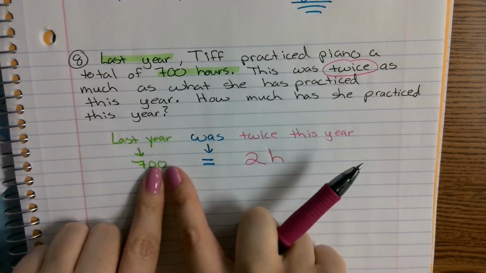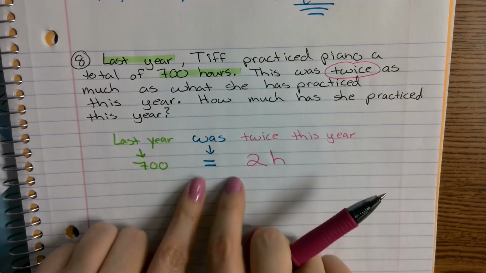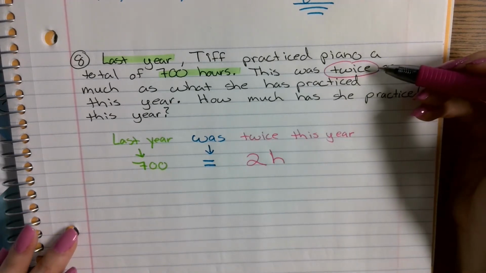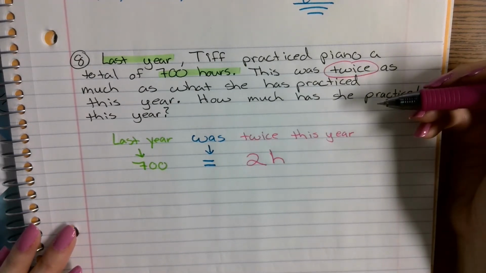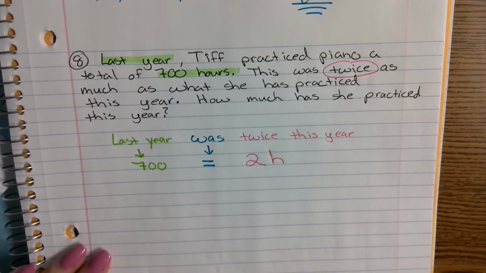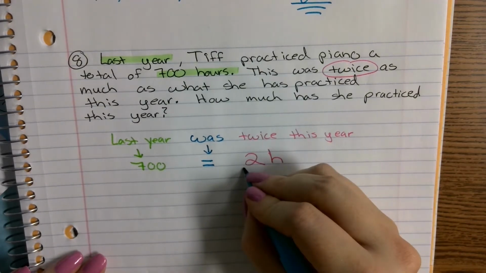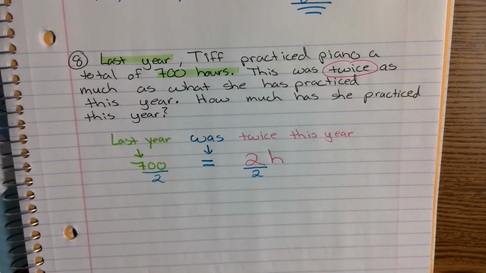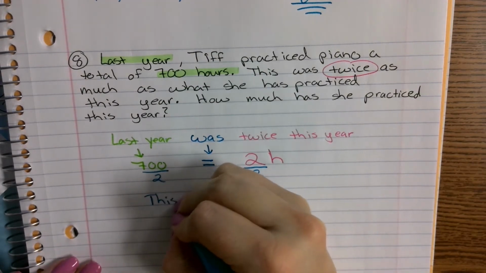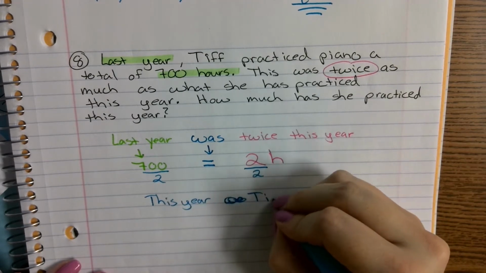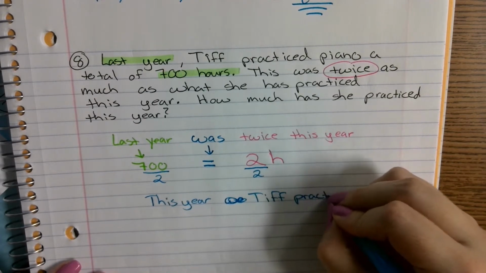So there's my equation. Now I need to do the opposite. So in the problem, I knew I had to multiply, but I need to do the opposite. The problem is multiplication. The opposite is what? Division. So we're going to go ahead and divide. I'm going to divide both sides by 2. And how much did we practice this year? 350. So this year, Tiff practiced 350.